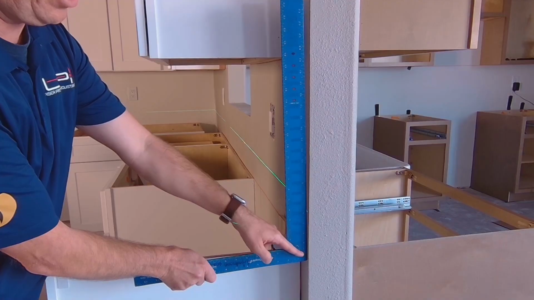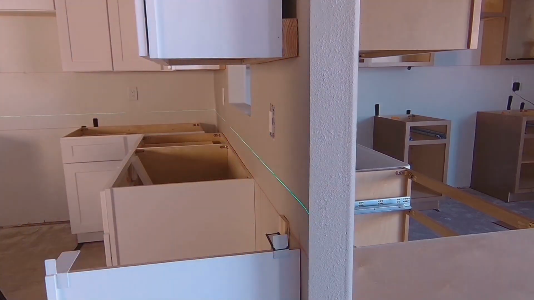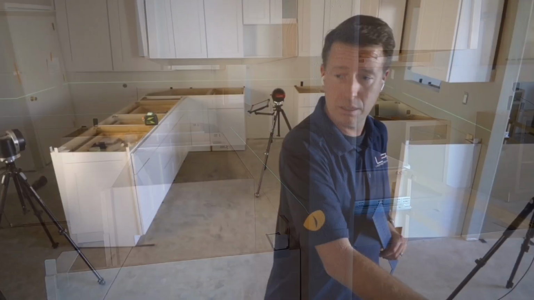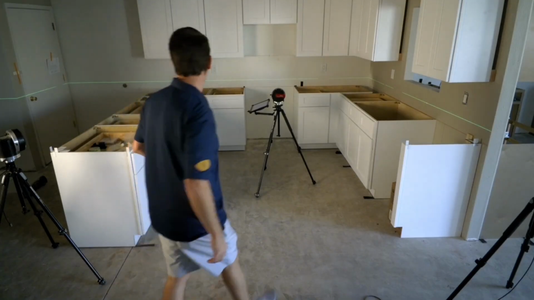So generally, shoot as close as you can to your plane. Does that answer your question? Perfect, okay. So how do we set the plane, right?